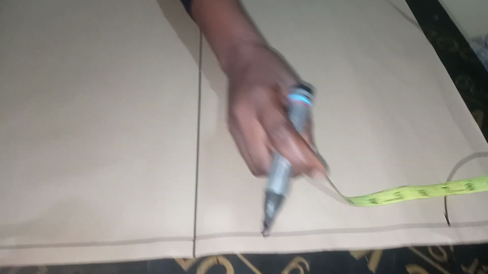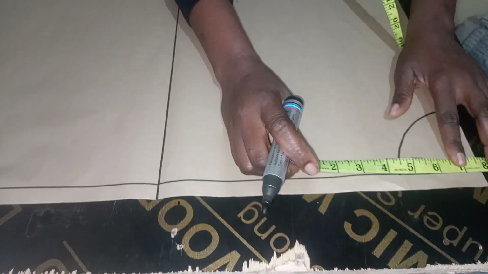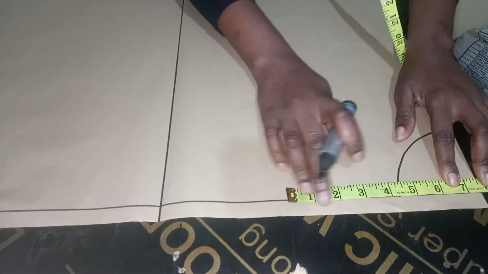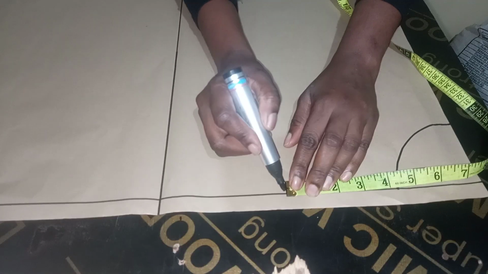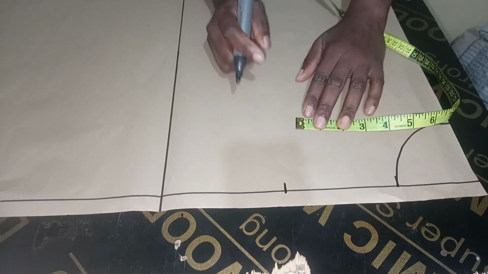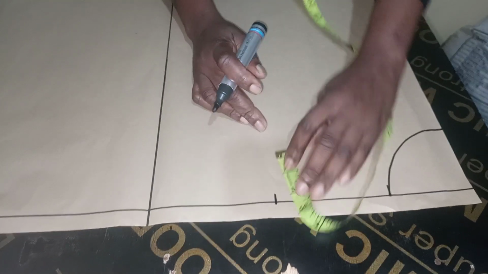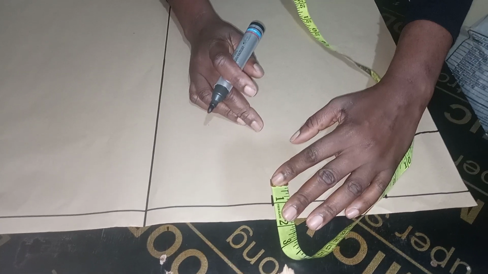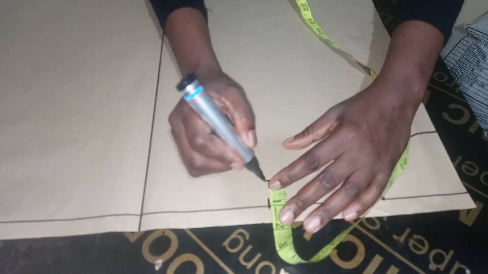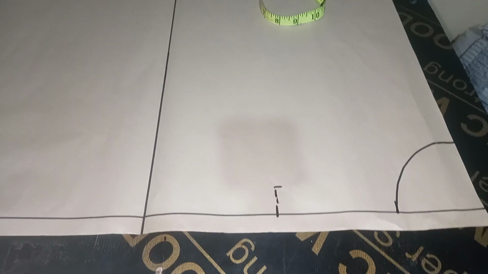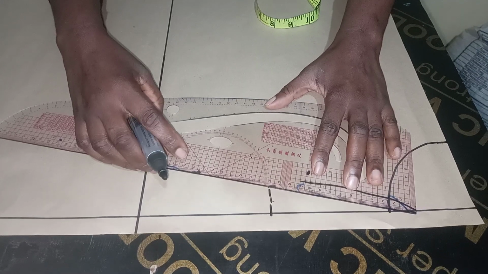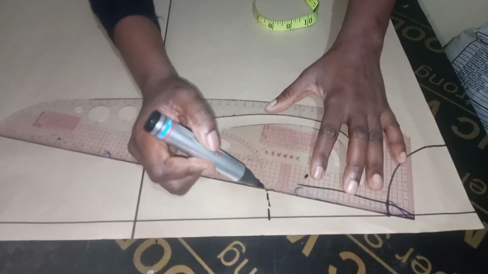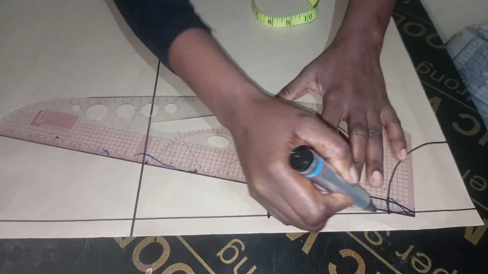In this, we are using a measurement of 15 inches for the shoulder, divided by 2 gives you 7.5. So you mark your 7.5. Then you have to come down by 1 inch because the human body, the shoulders are slanty. It's not a 90 degrees angle. Then you take that from the shoulder, you join it.